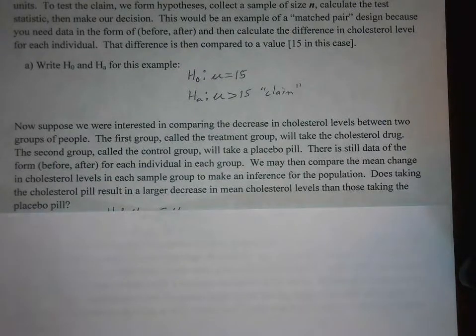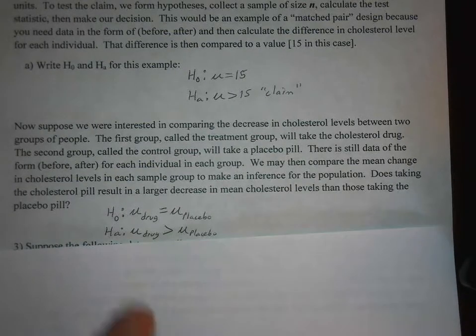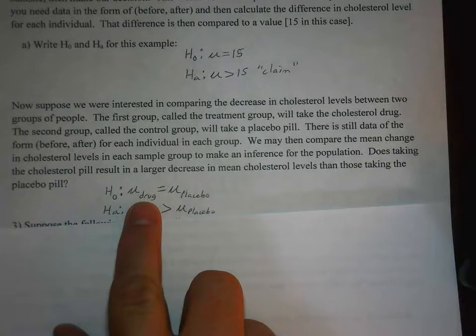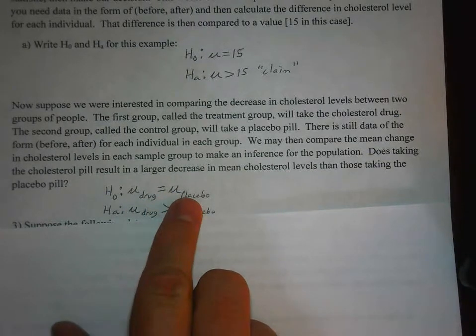Okay, so that would be the question that we want to answer. And this is something that a drug company would do. It's an example of a study they might do. They would give one group of people the pill, another group of people a placebo pill, which is not actually the medication. And then they could compare the mean decrease in each of the groups. So is the mean for those who take the drug equal to the mean for those who took the placebo pill?